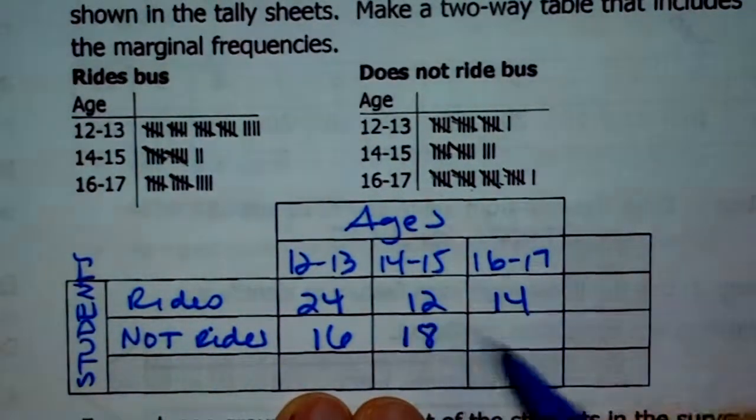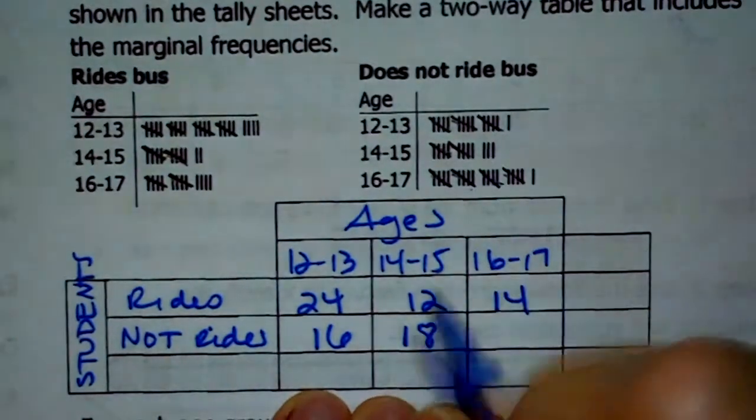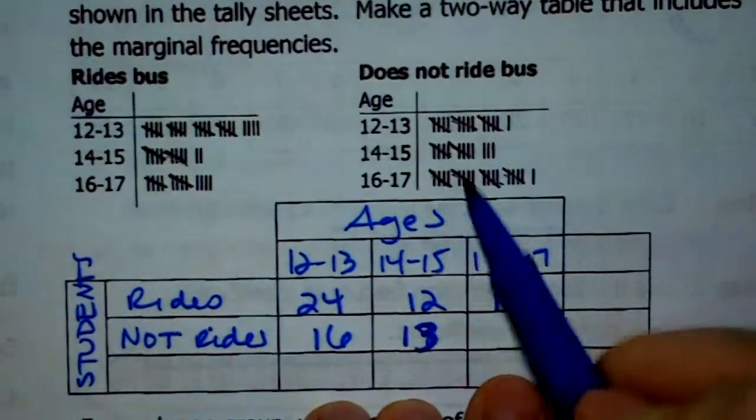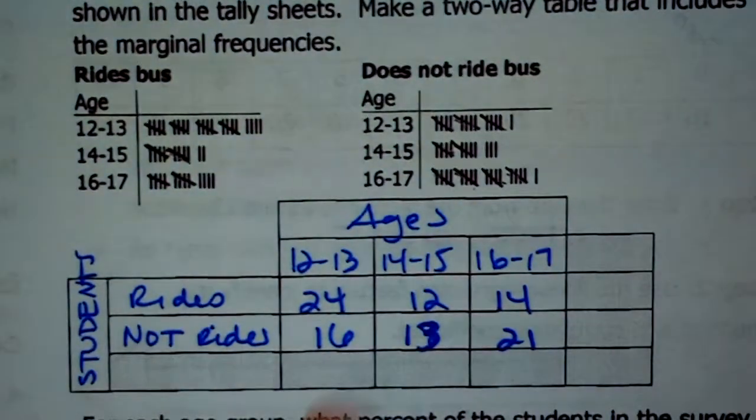18 people that were 14 to 15 said, oh, I'm sorry, 13 people. And 16 to 17, 5, 10, 15, 21 said, nope, I don't ride the bus. So right there, what kind of frequencies did we just list? That is correct, joint frequencies.